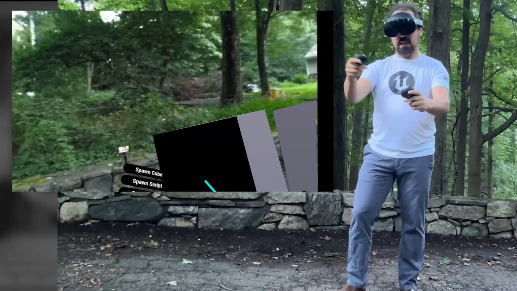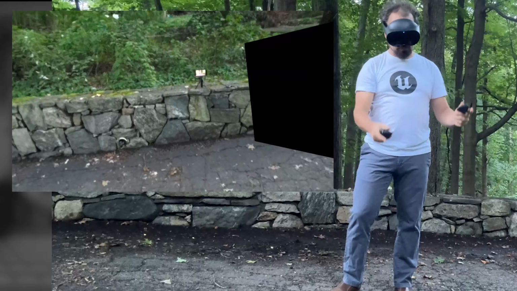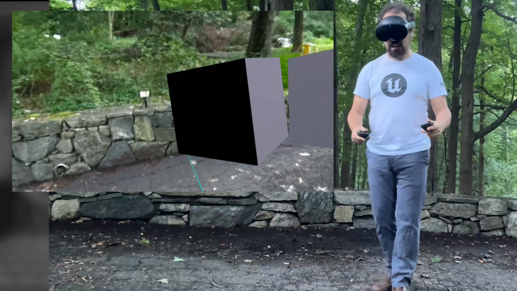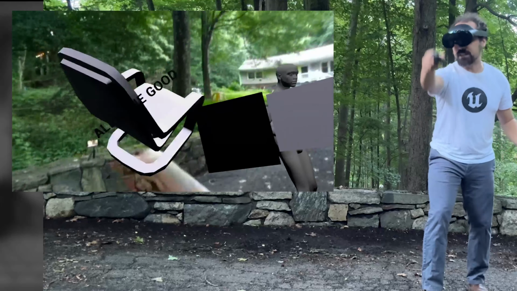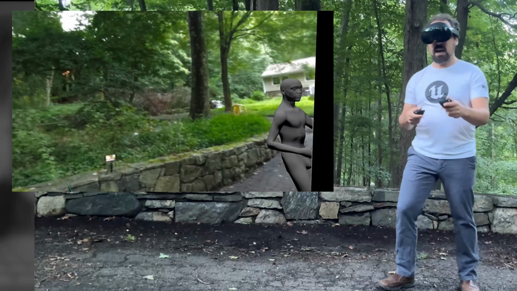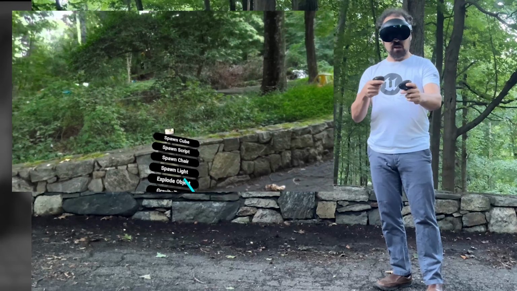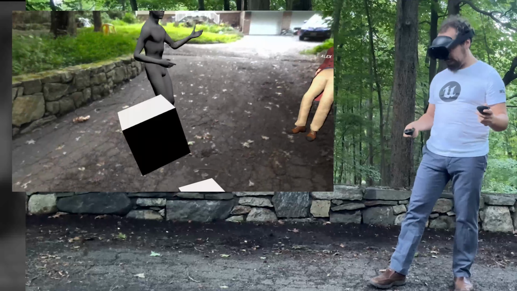And I'm bringing this up because, in addition to spawning, say, a chair, right there, I can also do something fun like toggle gravity. I'll make this a little bit higher up. So if I turn on gravity, bloop, they all fall to the ground. And it really does feel like they exist in the real world, which is quite nice.